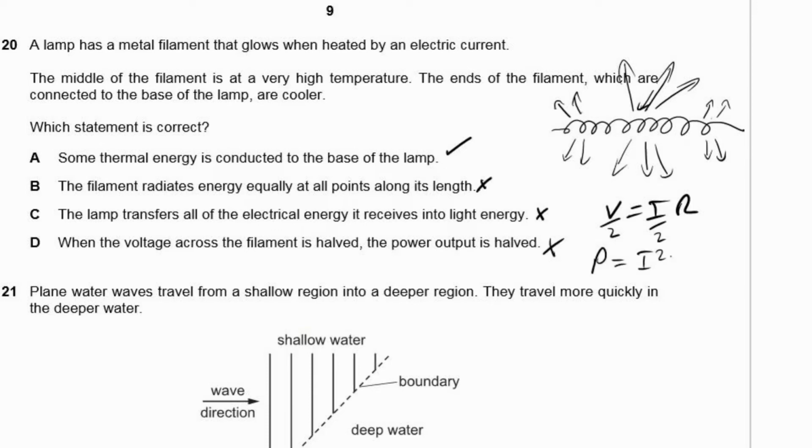Power equals I squared R. So we'd then end up with the power for our second setup being (I/2) squared times R, which would actually give us I²R divided by 4, which is a quarter of the power output. So it is definitely not D either. And the answer, there we go, is A.